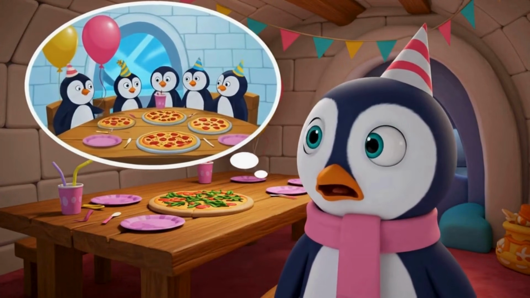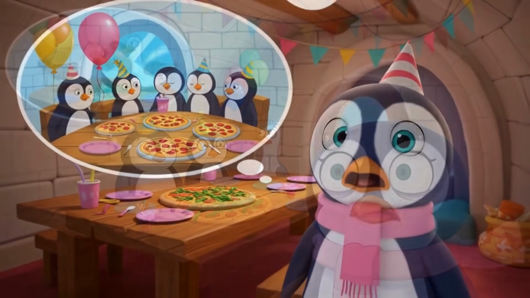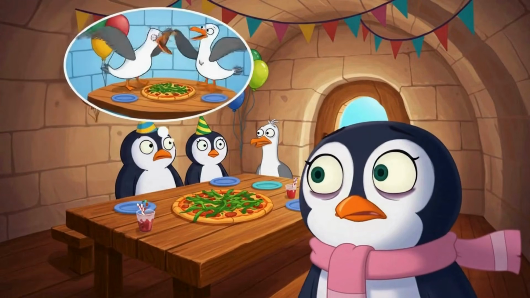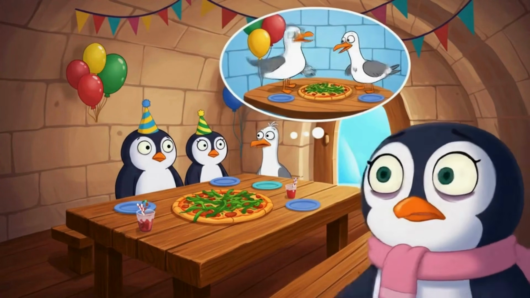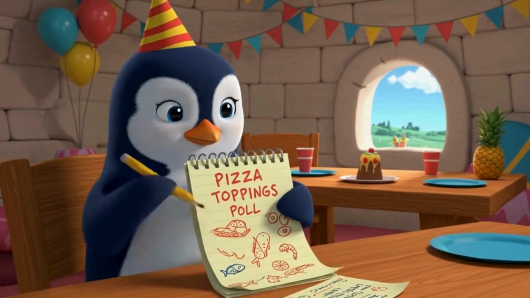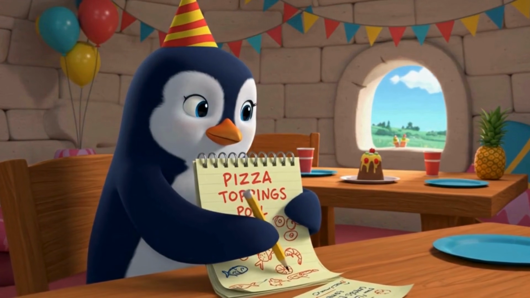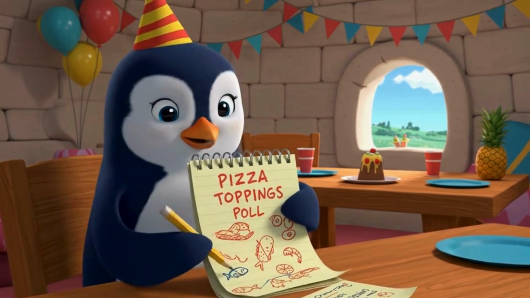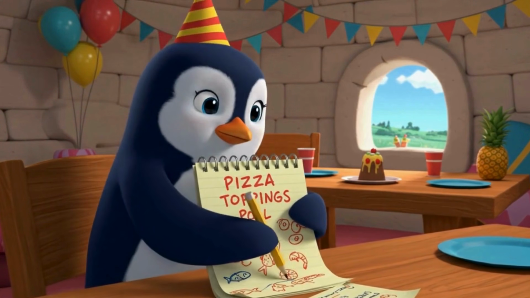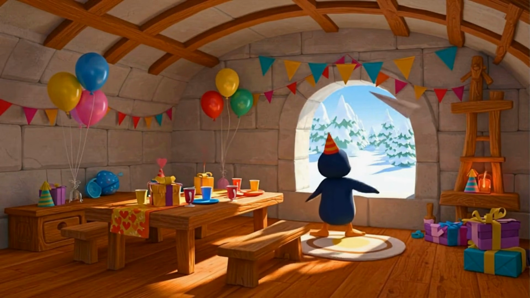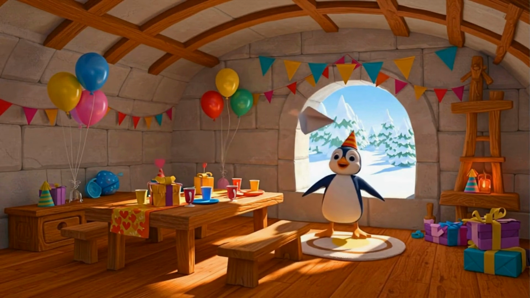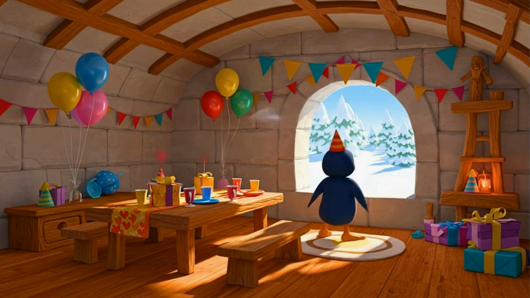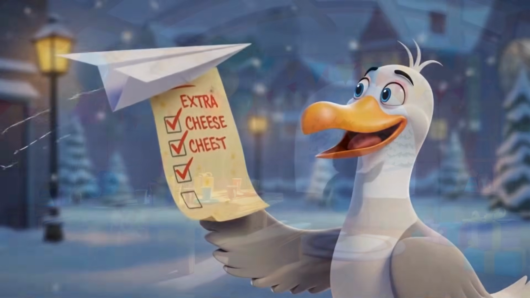She imagined the disaster. Friends staring at a seaweed-covered pizza in horror, Gary the gull screaming, "Who put seaweed on this pizza?" Penny knew she had to act fast. So she grabbed her notebook and made a pizza toppings poll, complete with doodles of fish, olives, shrimp, and pineapple. Without wasting a moment, she folded the polls into paper airplanes and sent them flying through the snowy streets.